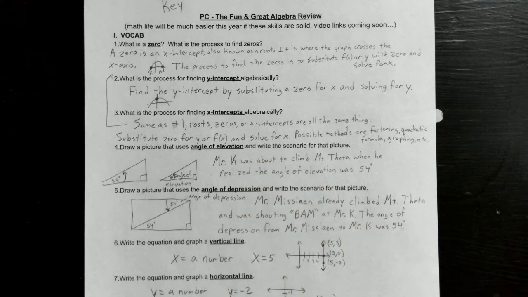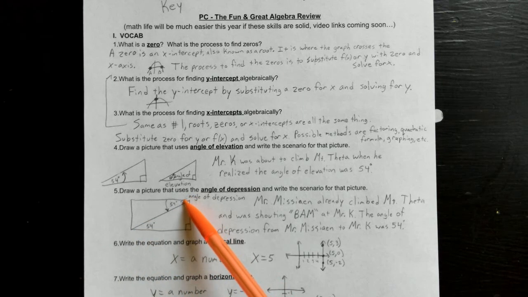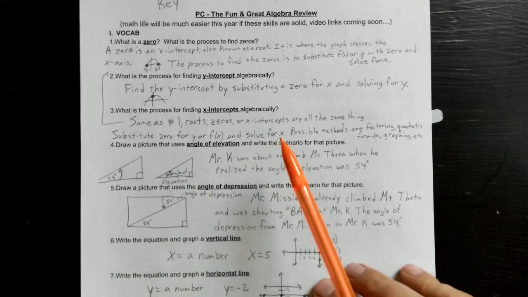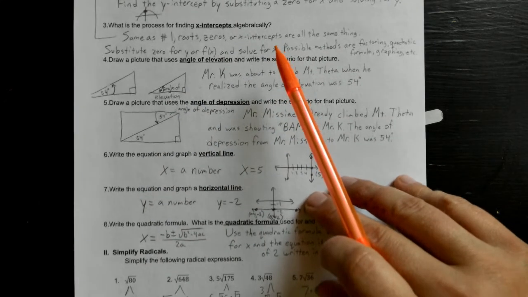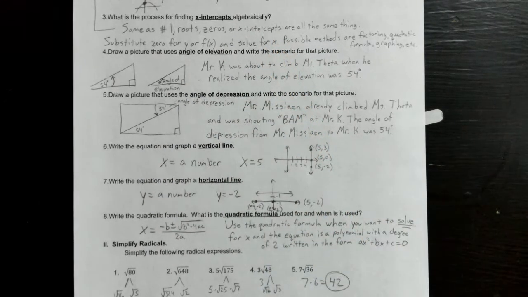For numbers 4 and 5, the most important thing is for angle of elevation and angle of depression, those angles will always be equal to each other. And I kind of drew that in the angle of depression picture here. Think of it like this: whatever angle I need to climb up the mountain, that's got to be the same as the angle I need to use to climb down the mountain. So that's why I always relate in my head that the angle of depression has to be the same as the angle of elevation.